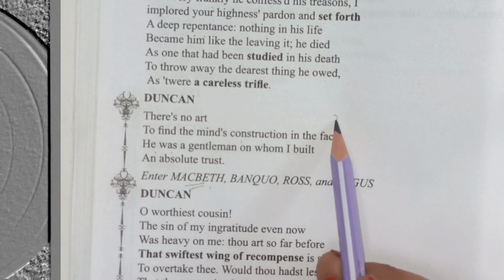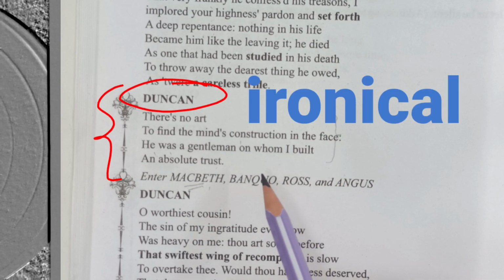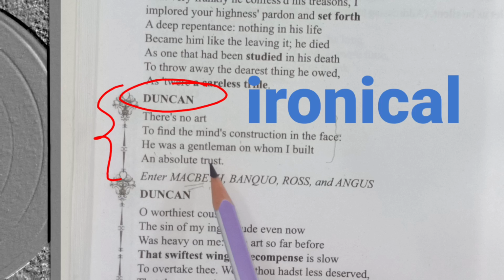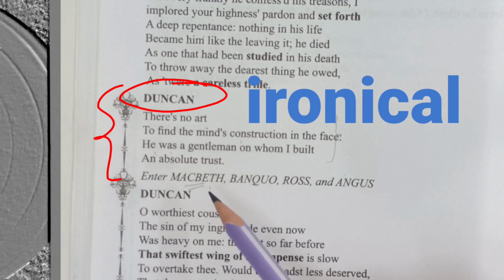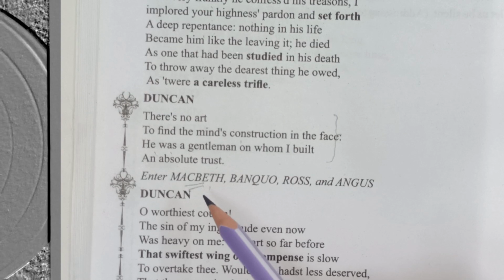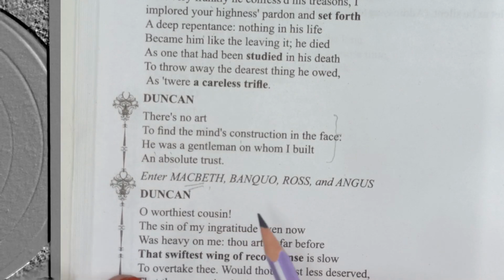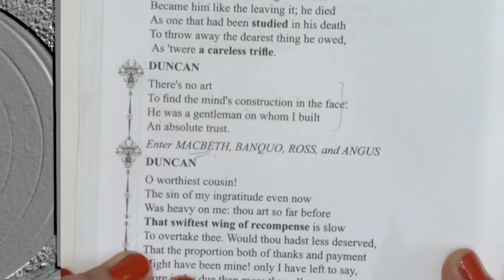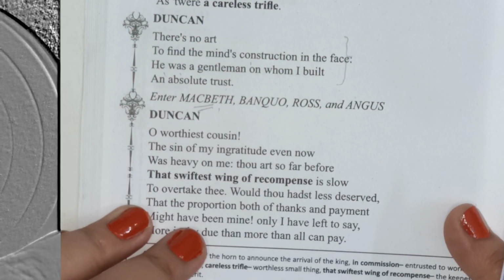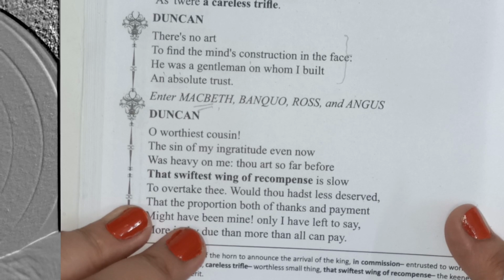So the entire thing is ironical. There is no art to find the mind's construction. We cannot discover what a man is thinking by just looking in his face. The Thane of Cawdor was a gentleman in whom I had full trust. I had absolute confidence. And ironically, Macbeth is also going to betray King Duncan, and King Duncan is completely unaware of this.